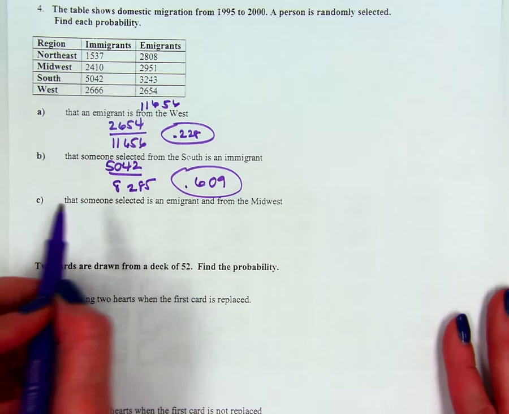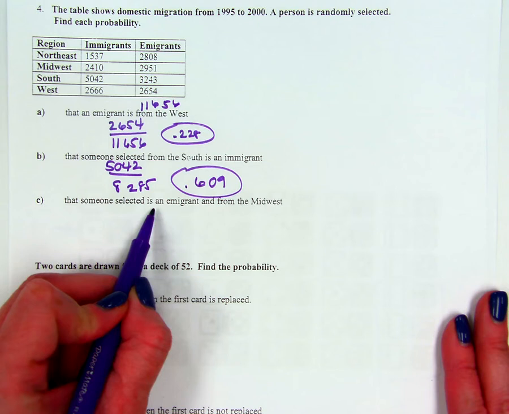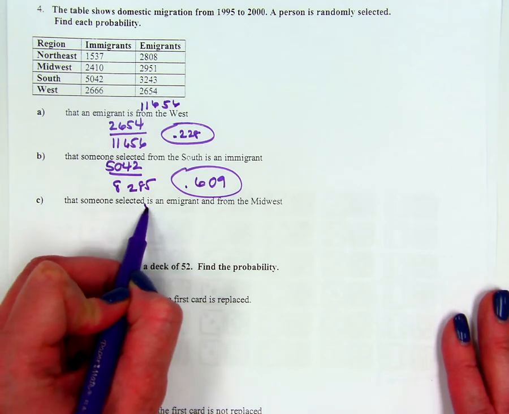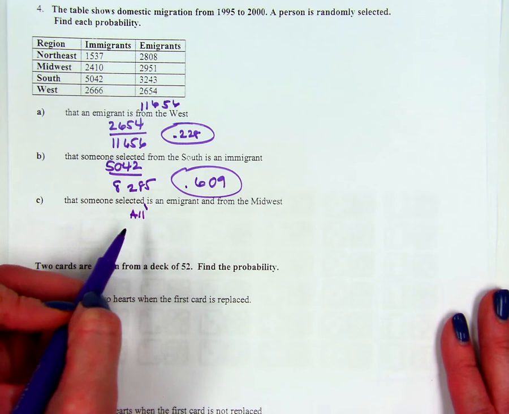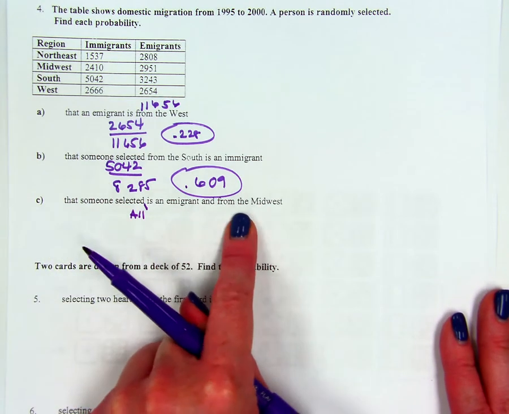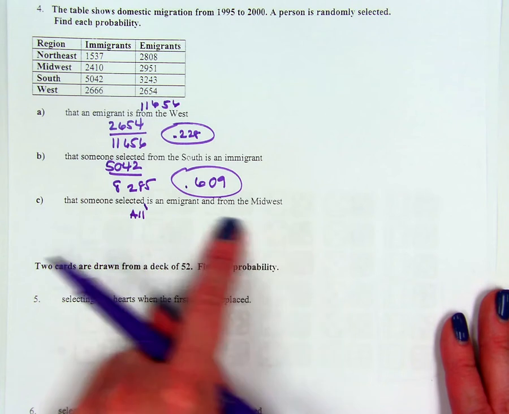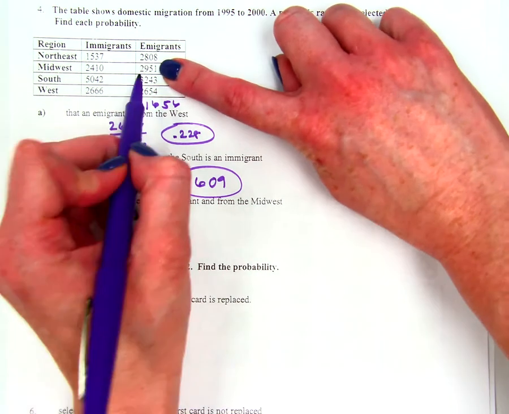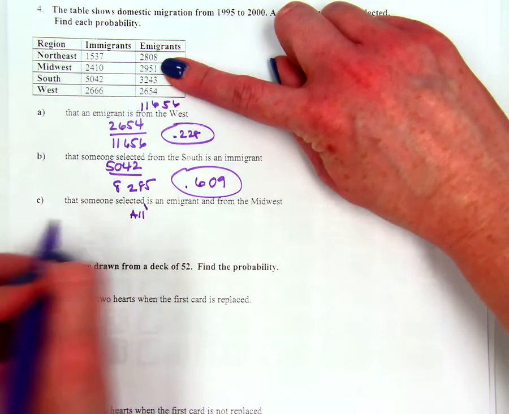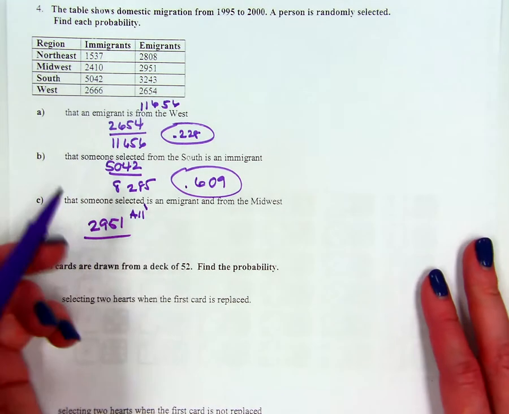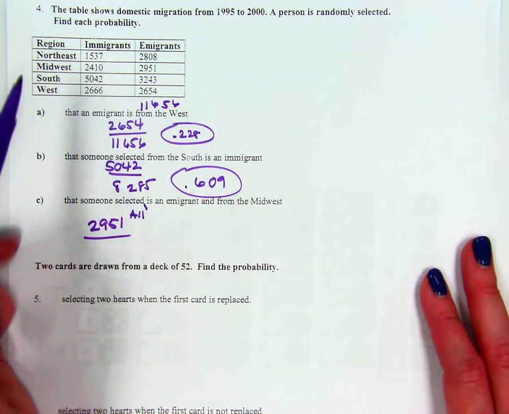And the last one says, see that someone selected. So this is going to be from all. This one's worded a little bit differently, but this is going to be from all of our group options and is an immigrant from the Midwest. So we're going to look up at our chart here, and we're going to find our immigrants from the Midwest, which are 2,951. So that's how many fit our criteria, and it's out of the total number of all of the people that we have.